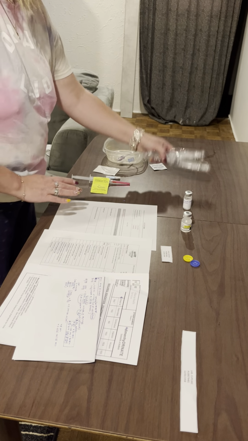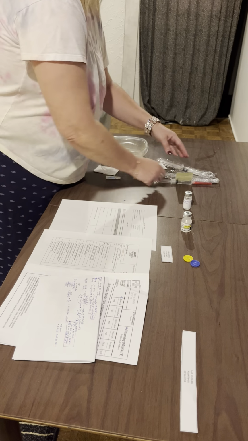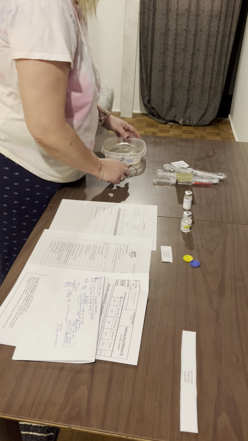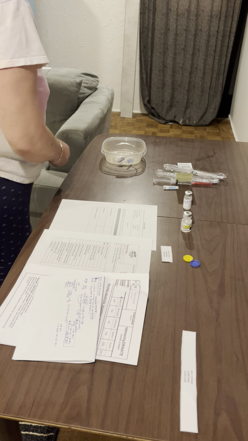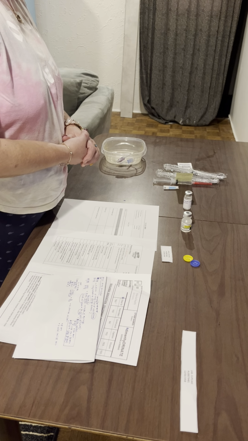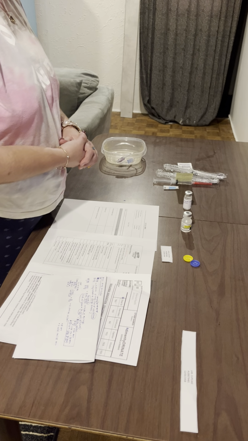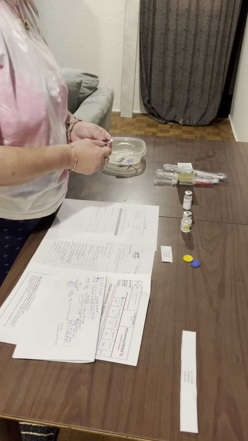We have our flushes here. We have our alcohol swab here and our cap here. Okay, so the next thing that we're going to do is, because we don't do red at bed, we are going to take the needle off and replace it with the cap.